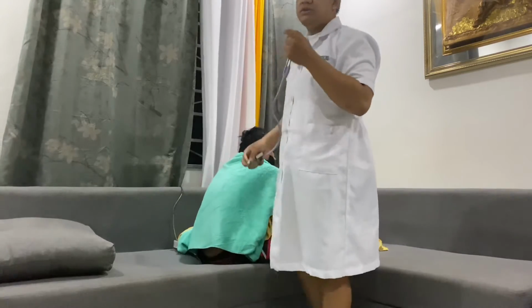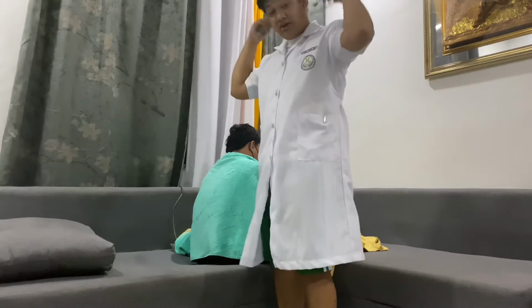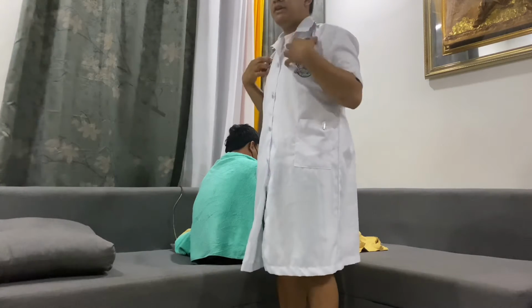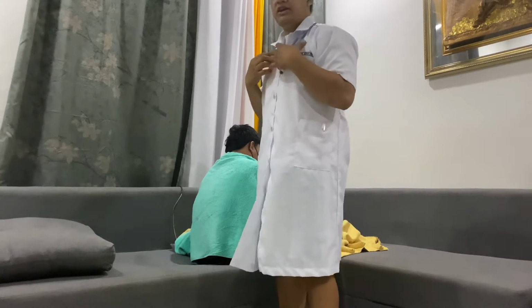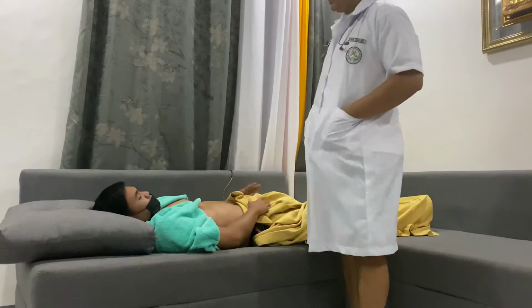As I observed, there's no murmur or abnormal sound on auscultating his carotid artery, so it's normal.